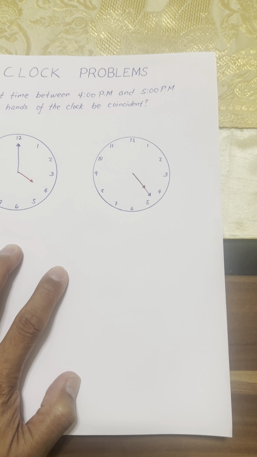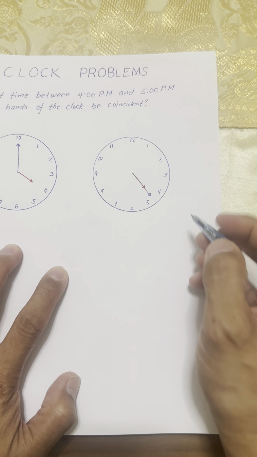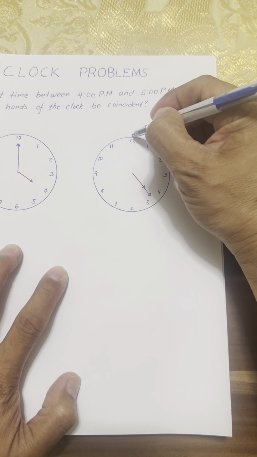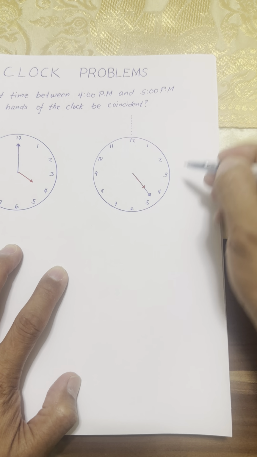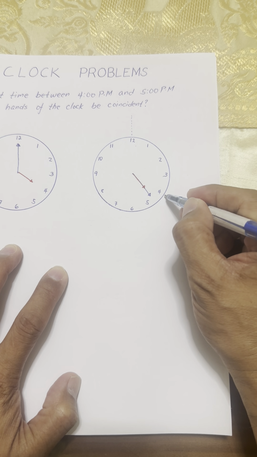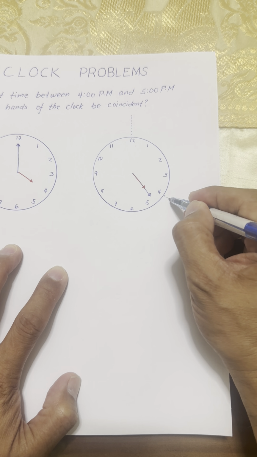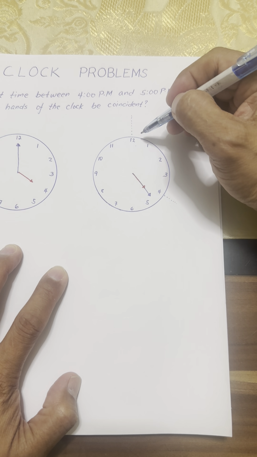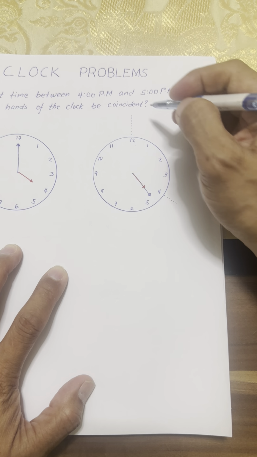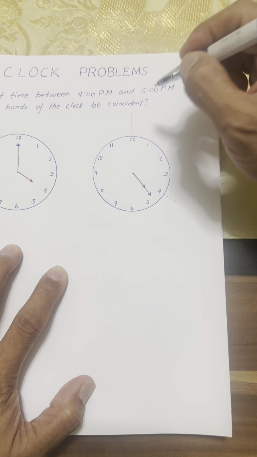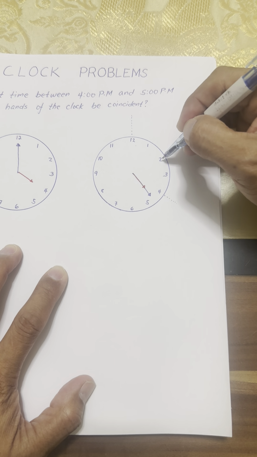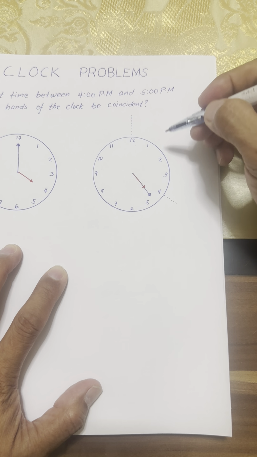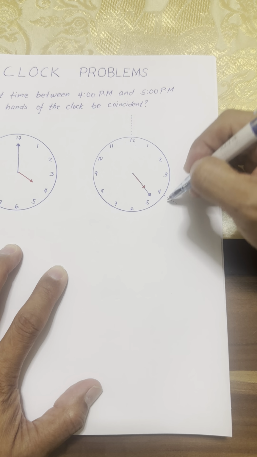So we know that from 12 to 4, in terms of minutes, because as discussed in our introduction, every number here corresponds to 5 minutes. So this is 5 minutes, 10 minutes, 15 minutes, 20 minutes.